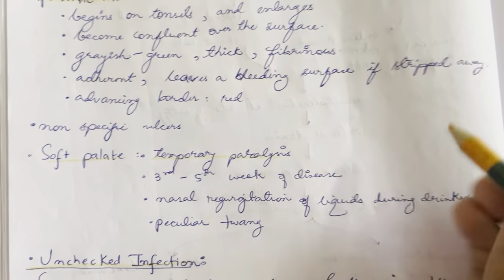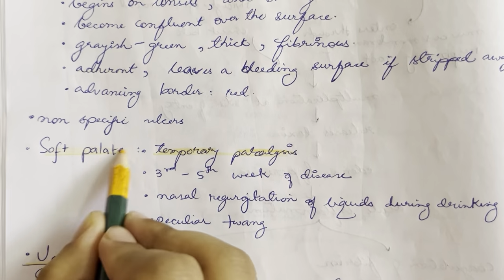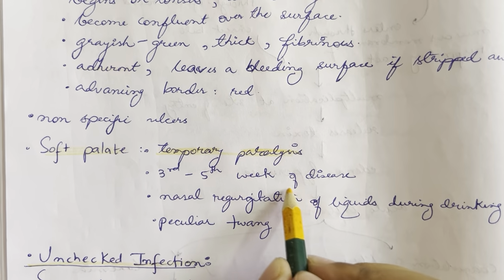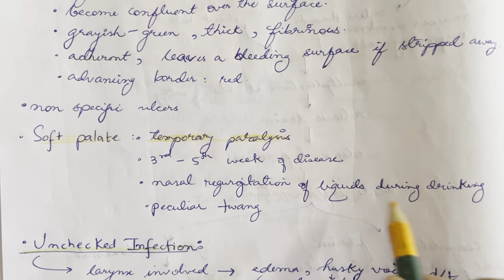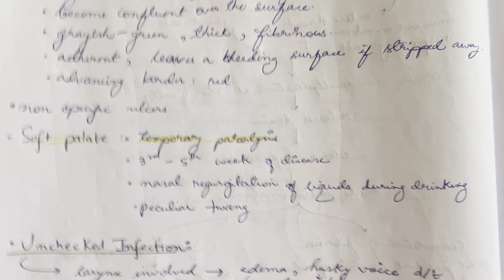In the soft palate, there may be temporary paralysis. Around the 3rd to 5th week of disease, there may be nasal regurgitation of liquids during drinking, and a peculiar twang can also be there.